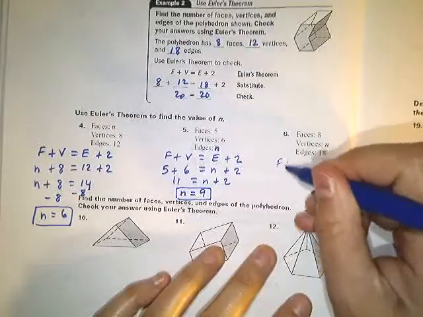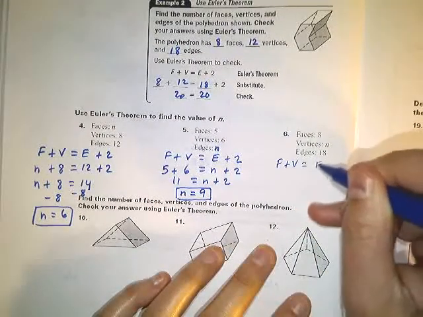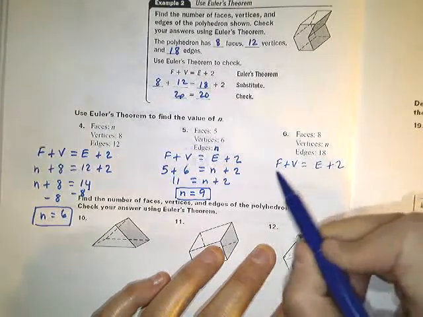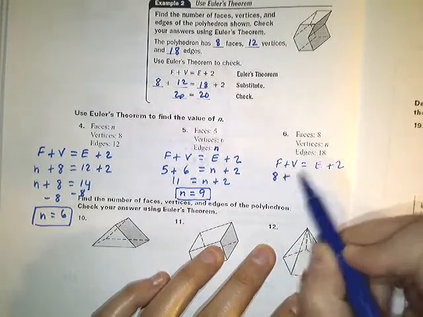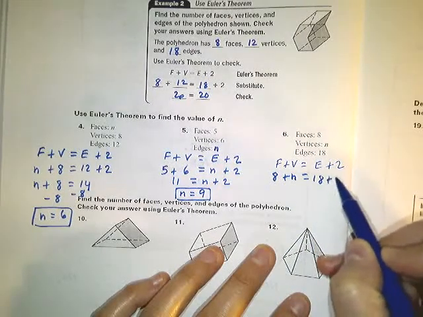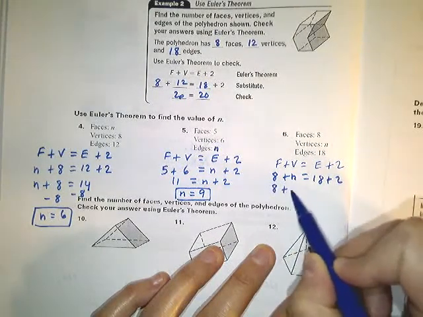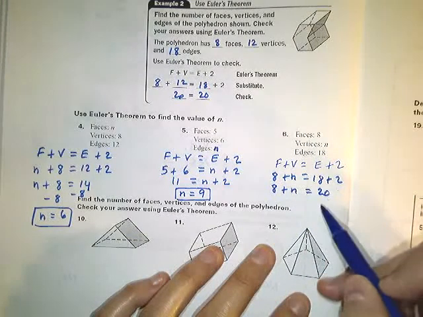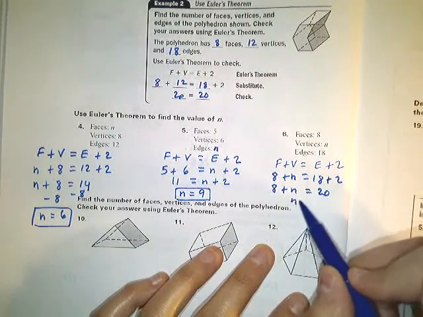And then finally, number of faces plus the number of vertices equals edges plus 2. So we would have 8 plus, we don't know the number of vertices, so we'll put n there. Edges is 18. So 8 plus what number equals 20? Well, that would be 12.